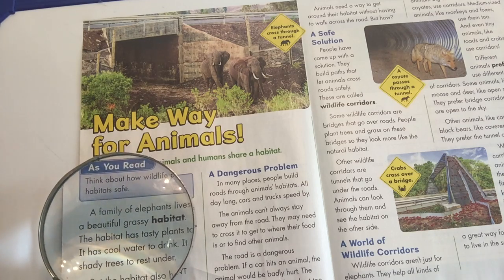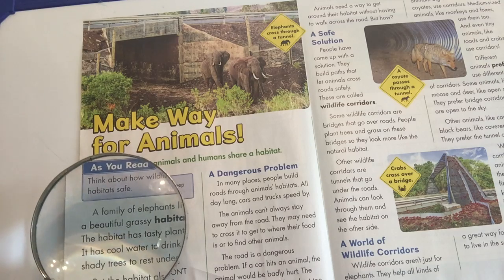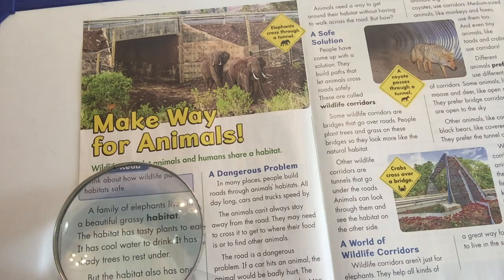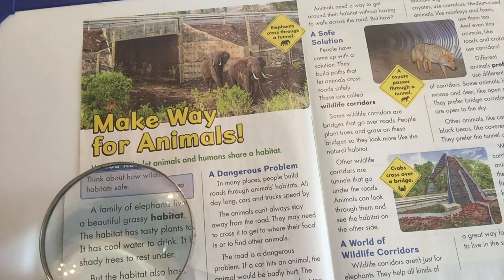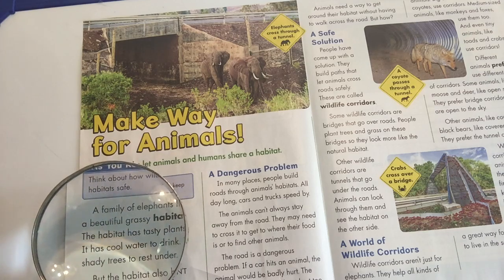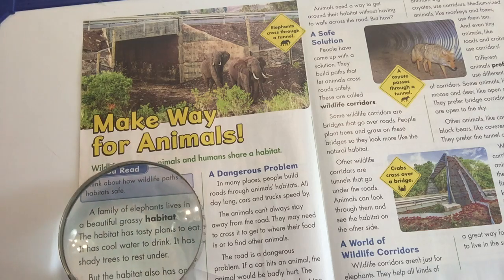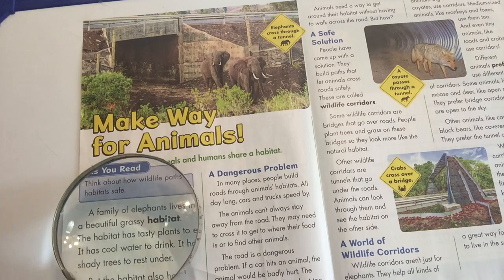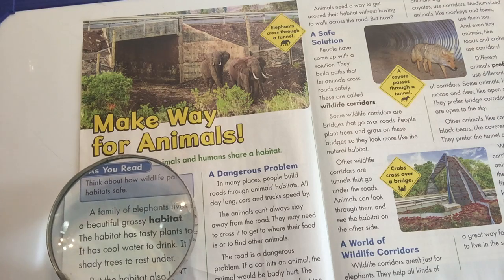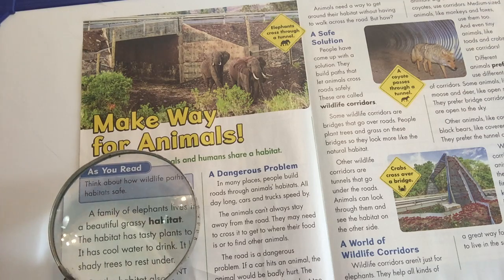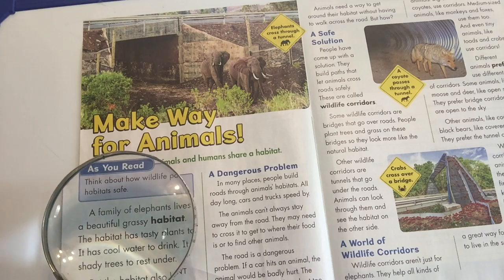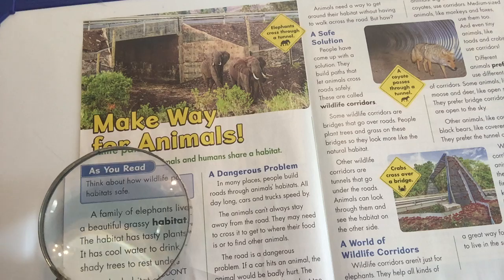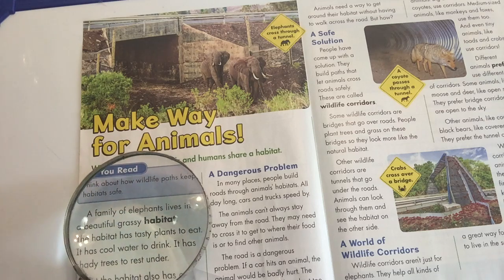Well, that gives us part of the meaning. It has cool water to drink. It has shady trees to rest under. Well, I think a habitat is a place where elephants live. Do you agree, boys and girls? Good job. So we know a habitat is where people or animals live, and it provides food, water, and a safe place to rest or sleep. Good job, boys and girls.